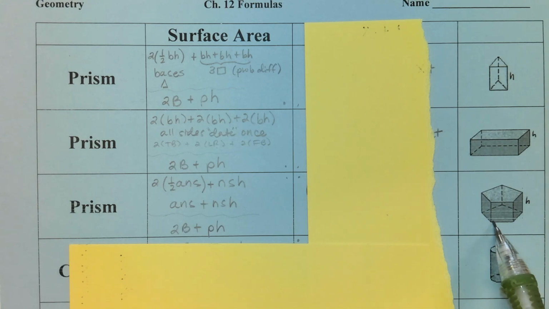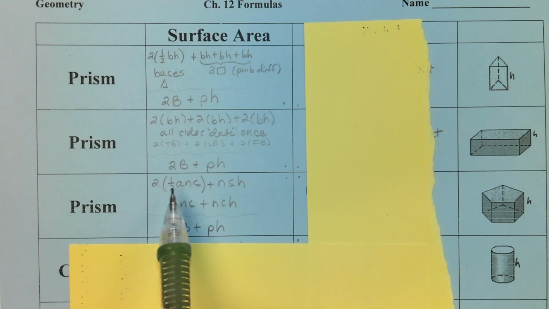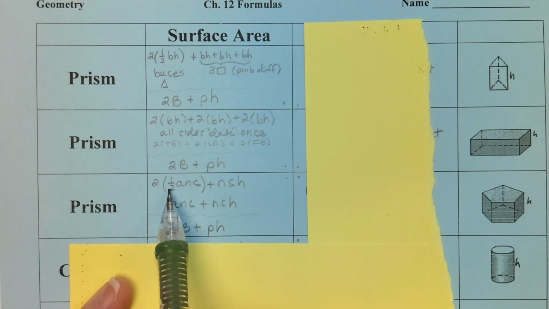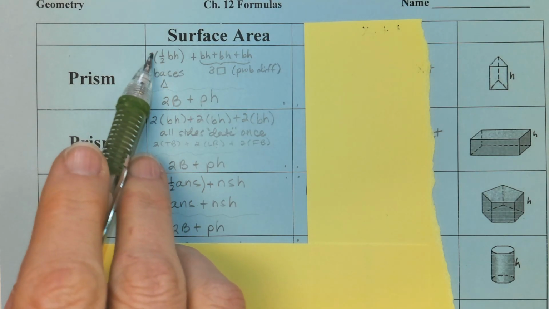We need the side length, which is essentially the base, and then you need the height. So that's kind of taking care of all of your rectangles. And then the 2 and the 1/2, they cancel, so you really just end up with ANS. I should have also said that up here. You can cancel these 2.